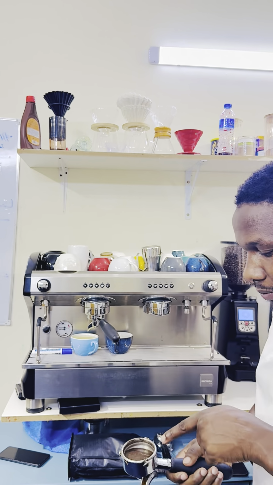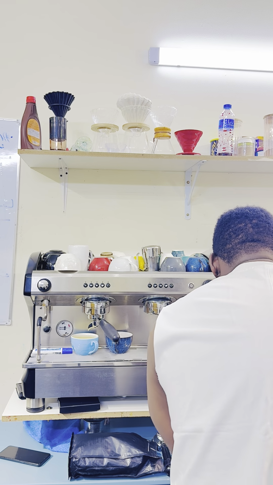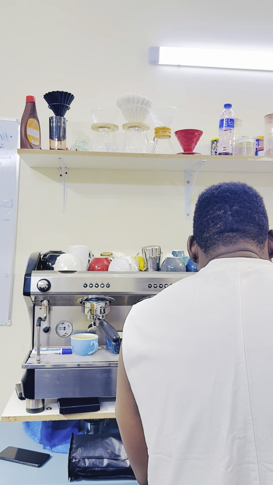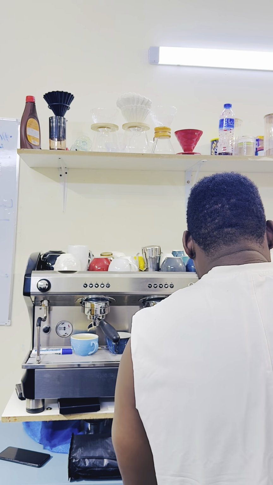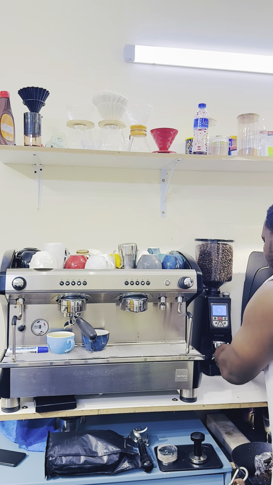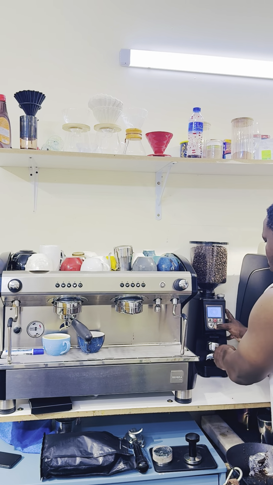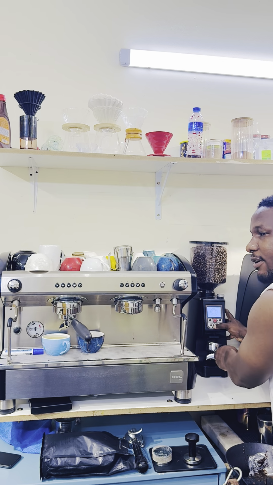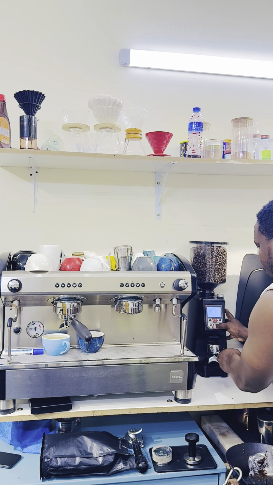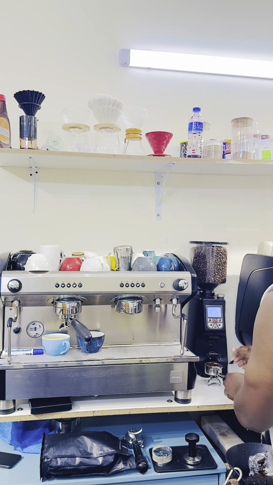I'm just going to put it there. I'm not going to use any scale. I just want to show you that if the particles are too fine, or if you overdose the coffee, how will the flow rate be? Okay, to be professional, let's measure.